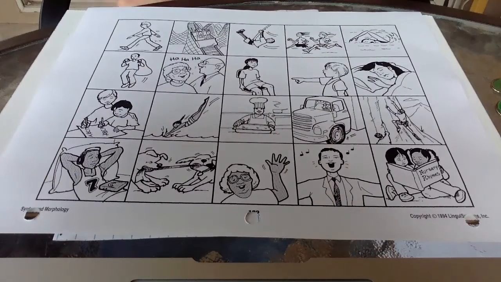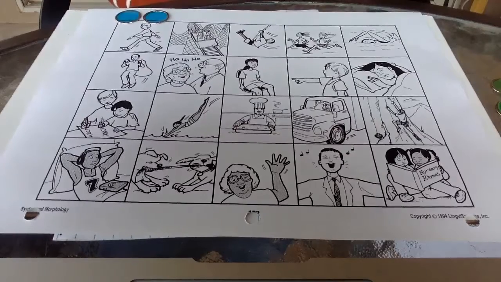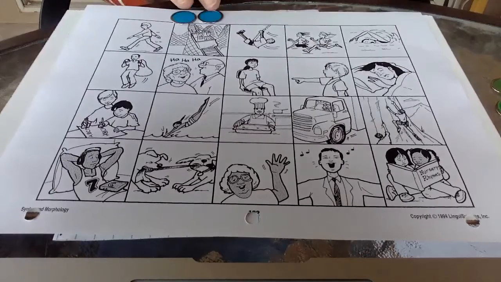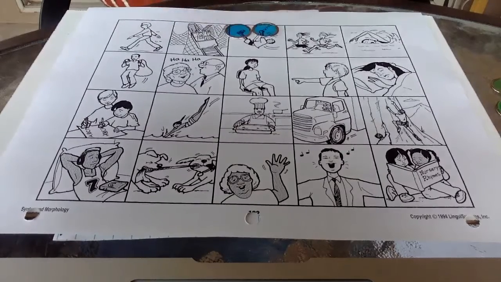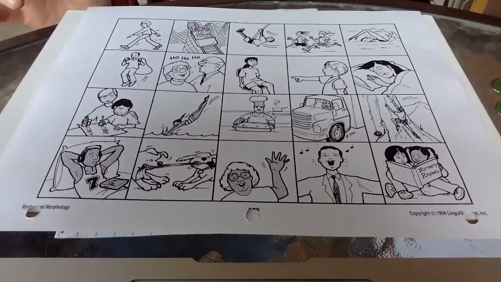If you're just at 2 words, you can simply do she walks, they ride, he swings. You can start with just 2 words as well if you have students that are only doing 1 word right now.